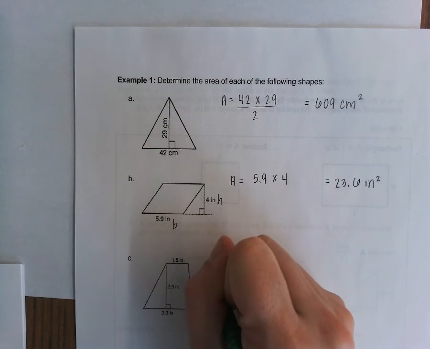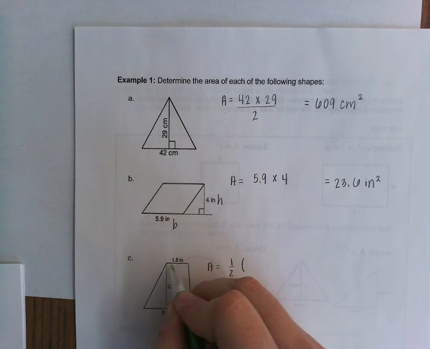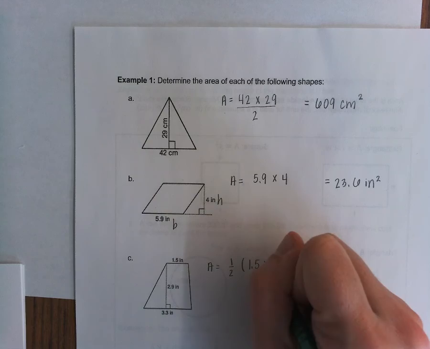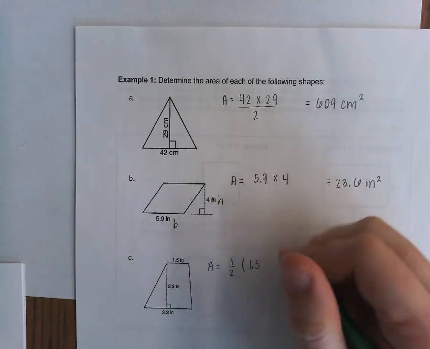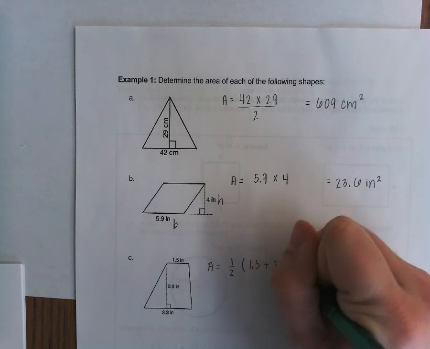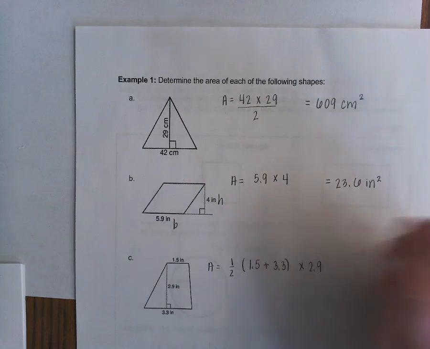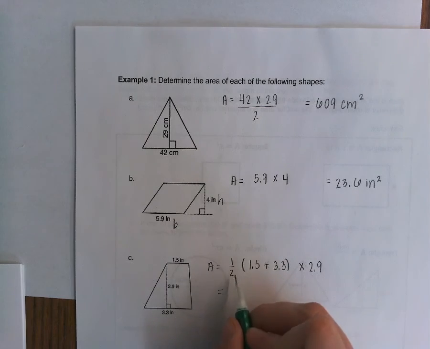And here we have a trapezoid. So your area is equal to 1/2 times the length of the top, which is 1.5, plus, add the bottom, 3.3, and then times the height. In order to do this calculation, you can do one of two things.